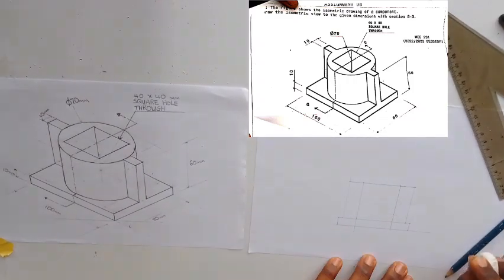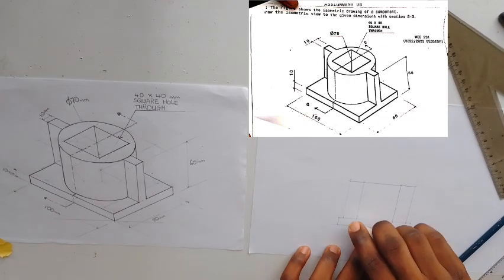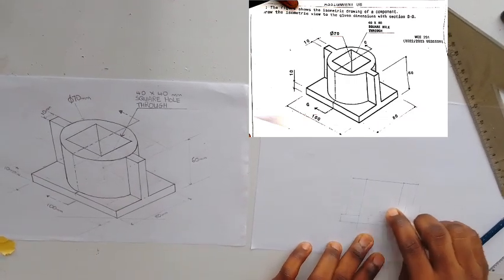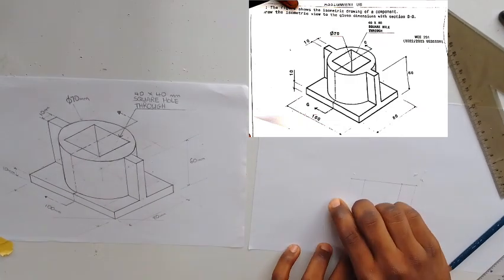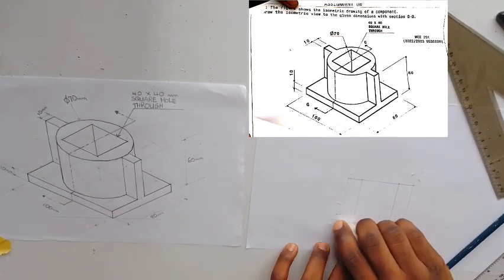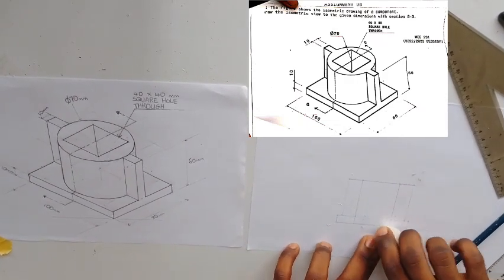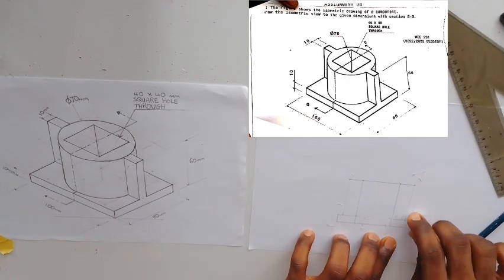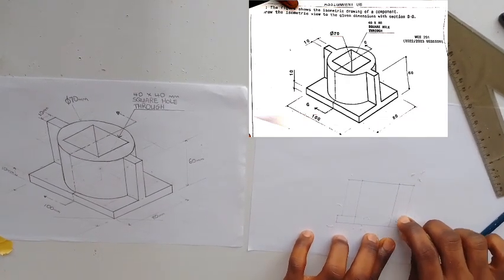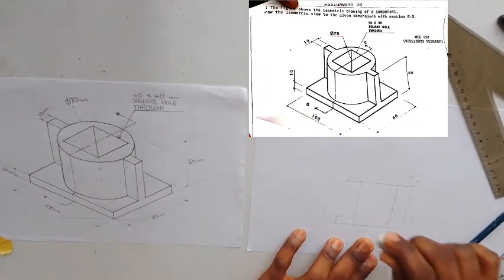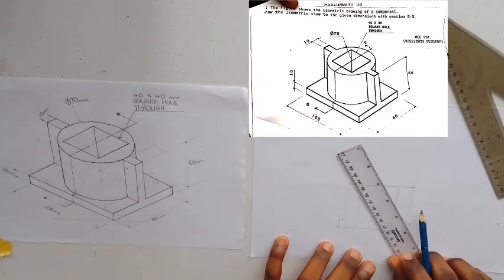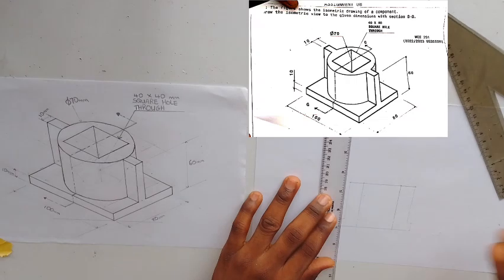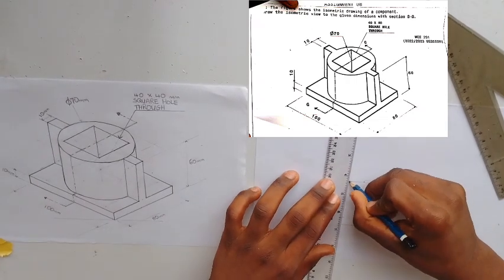We just need to erase out some things and thicken our work. So I'm going to make it thick first before I start shading.